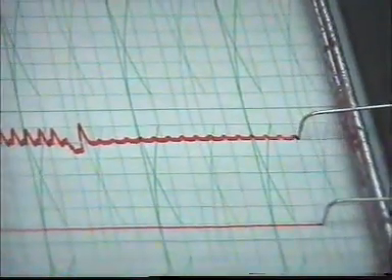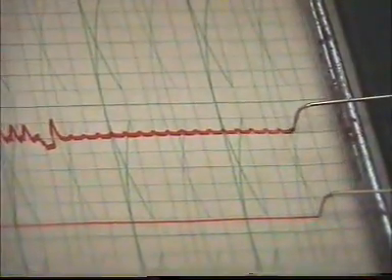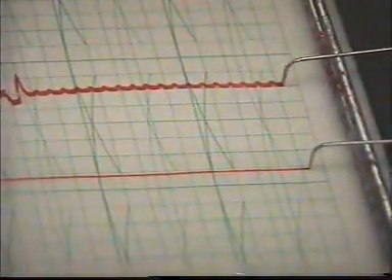But after a time, it will start resuming. Now we are going to tie the second ligature, which is between the atria and the ventricle.